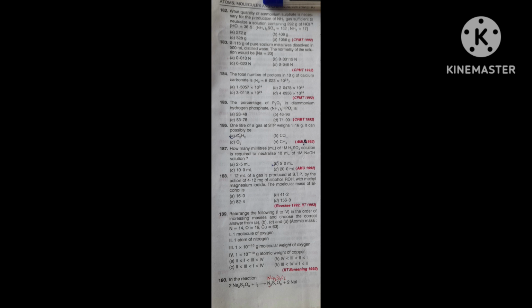Means in 1 mole of calcium carbonate, 50 protons are there. And the total number of protons, how much will be there in 0.1 mole, which means 10 gram? Then in 0.1 mole, 6.02 into 10 to the power 22, you can say this is there.